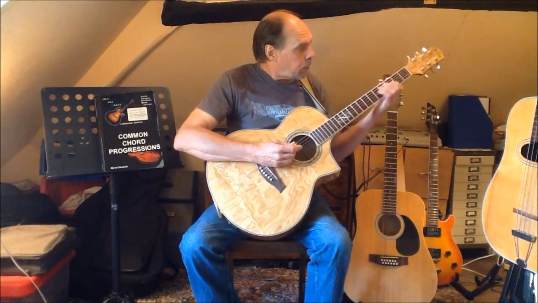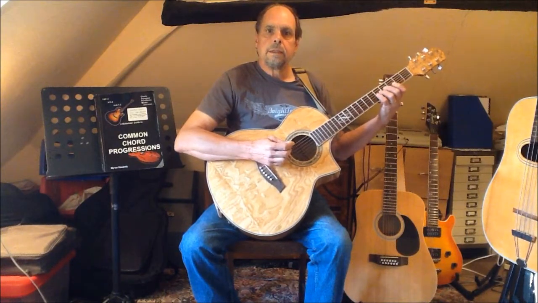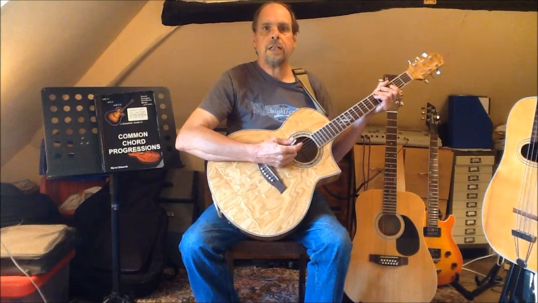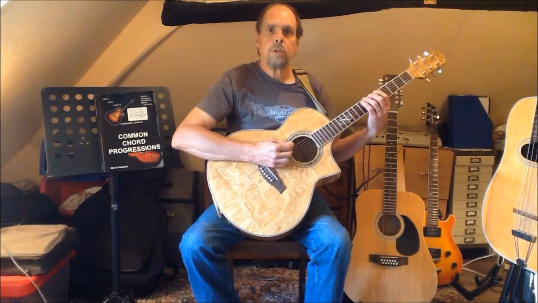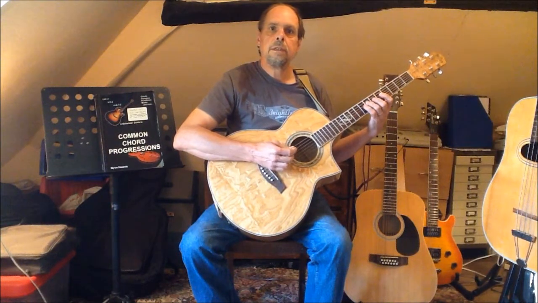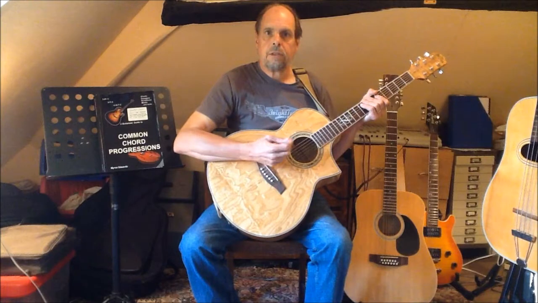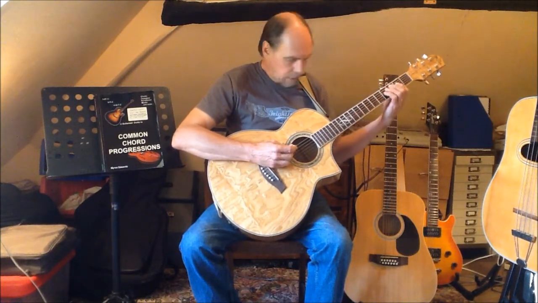Now, for every major key there is a corresponding minor key which contains exactly the same notes in exactly the same order, but starting and finishing at a different point. So how does this work? Well, let's take as an example our familiar scale of C major.